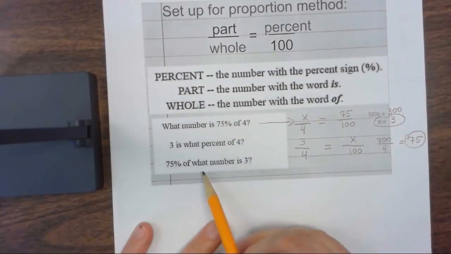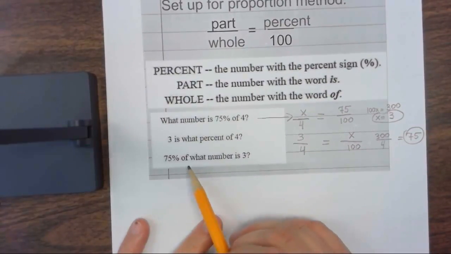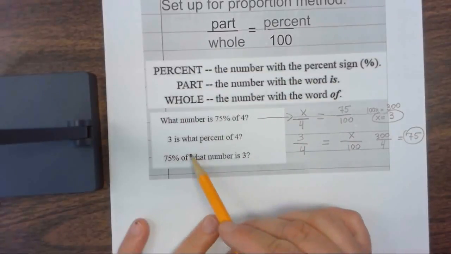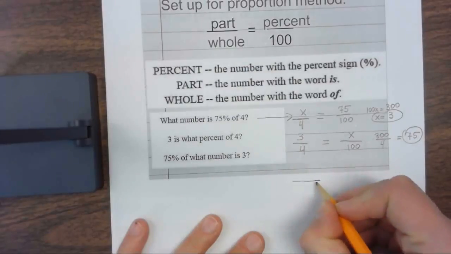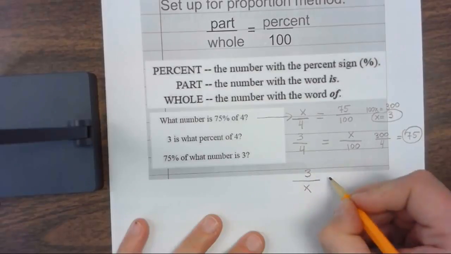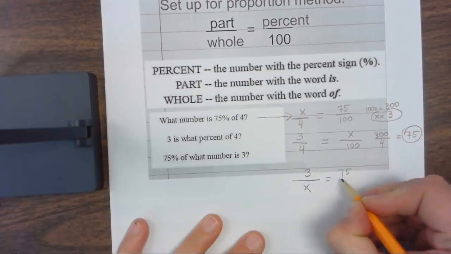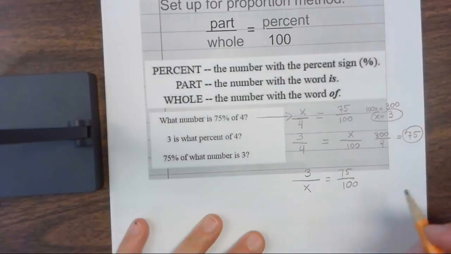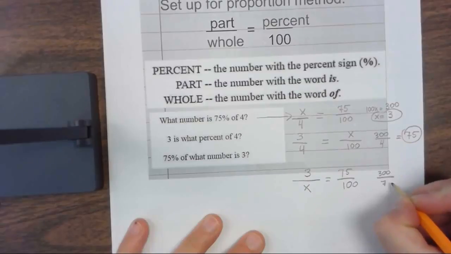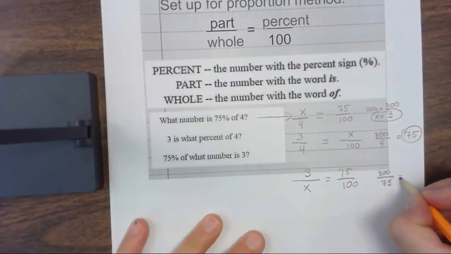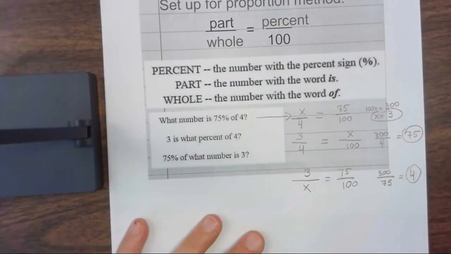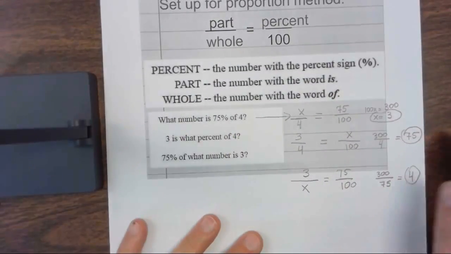Okay, now let's look at the setup for the last part. 75% of what number is 3? So this time we are looking for a whole, right? I don't know how much the whole number is. I know the part is still 3, and I have 75%. So if I solve it, it is 300 over 75, which obviously we know is 4. Okay, so these are 3 kinds of setups for those 3 kinds of problems.